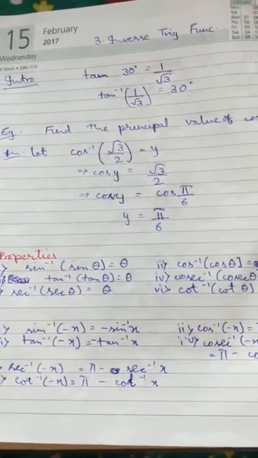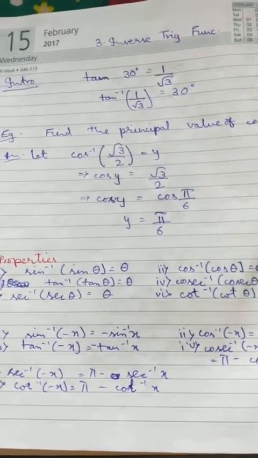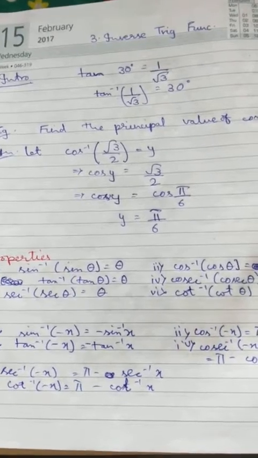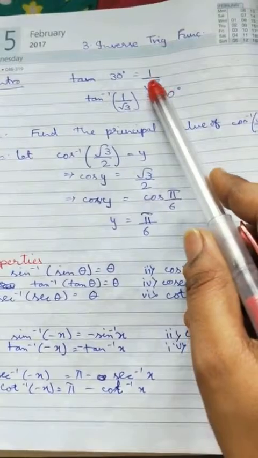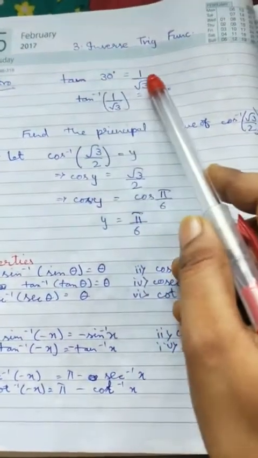Welcome everyone. We will start with our next chapter, inverse trigonometric function. To introduce this chapter, I'll start with one example. Tan 30 is equal to root 3. We have known this since class 9.